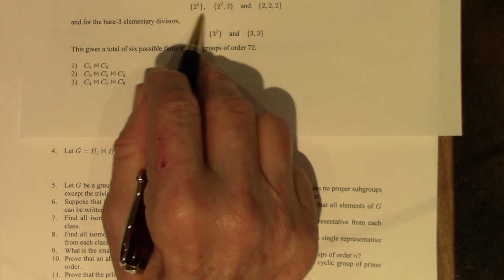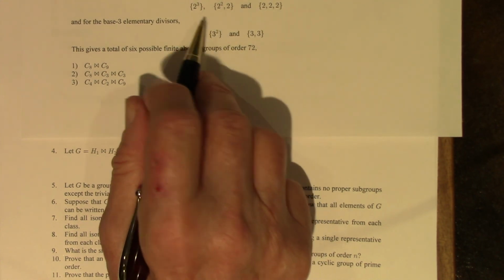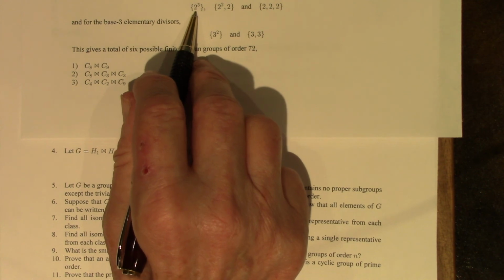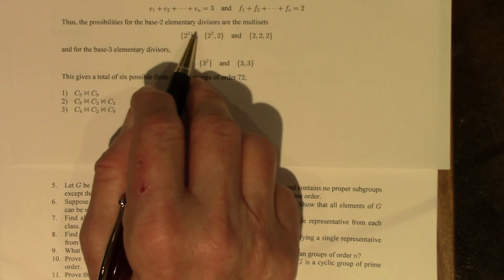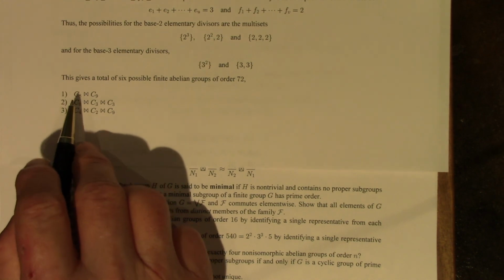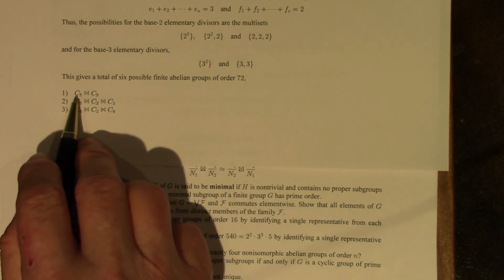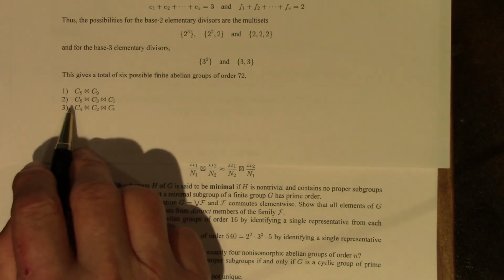In this case, if we take the first 2 sets of elementary divisors, remember, 2 cubed here is the order of the first factor in the decomposition, order 8, cyclic, C8, C9.